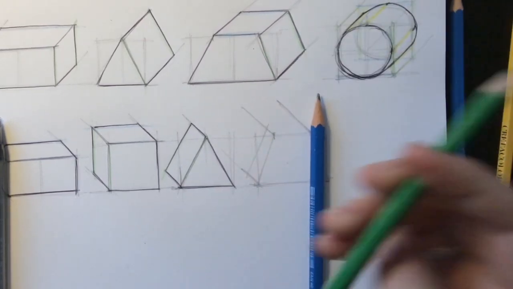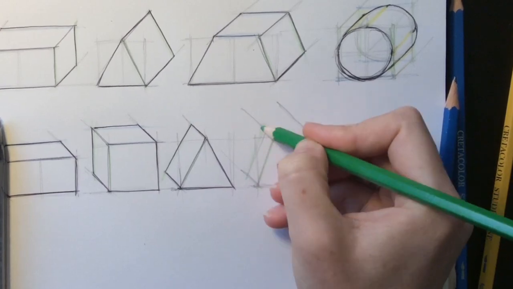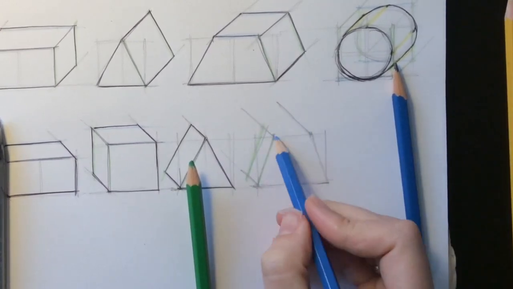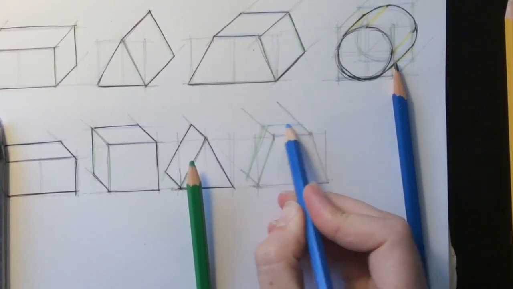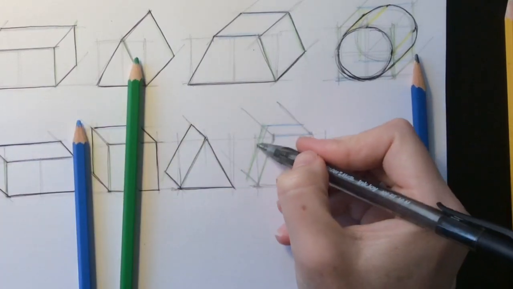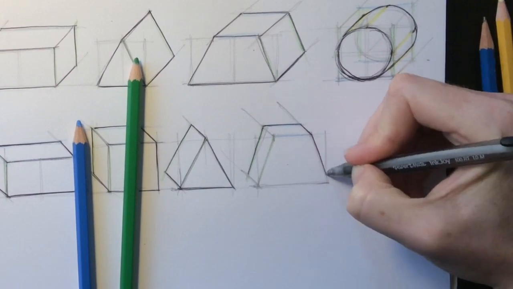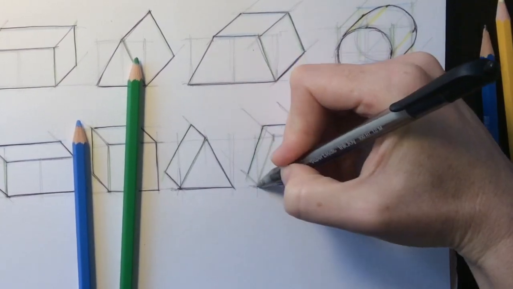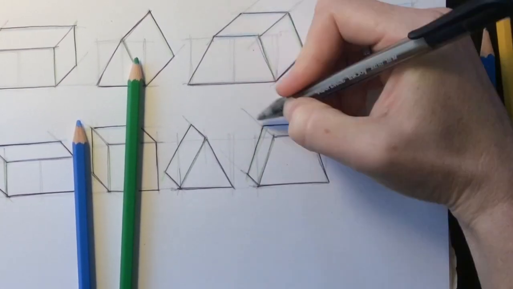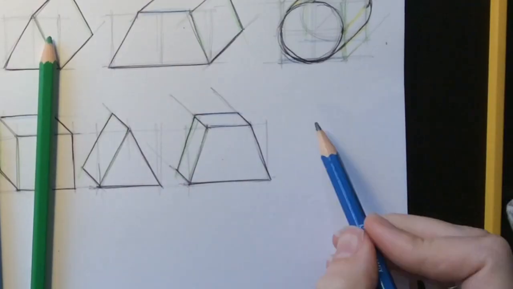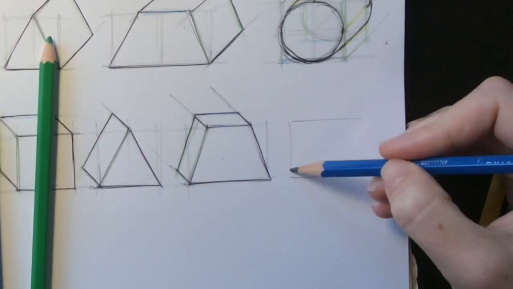See this trapezoid is slightly taller than the last one, so it's got slightly different proportions and it's much narrower in its depth. The circle is going to be very similar.